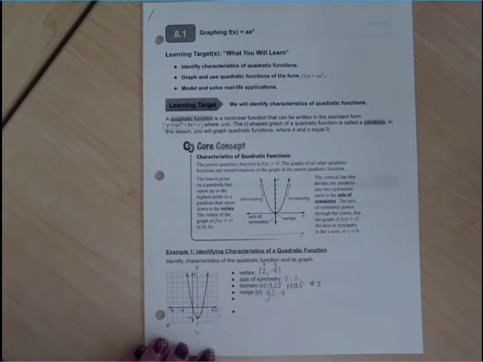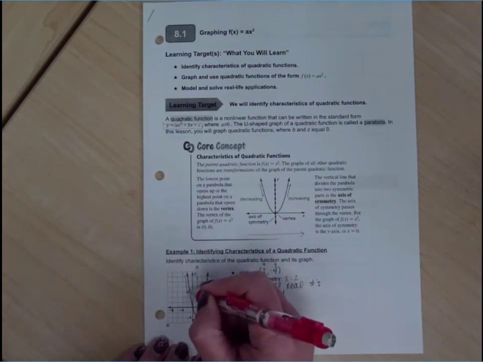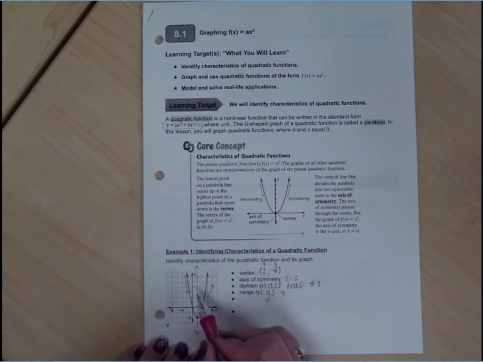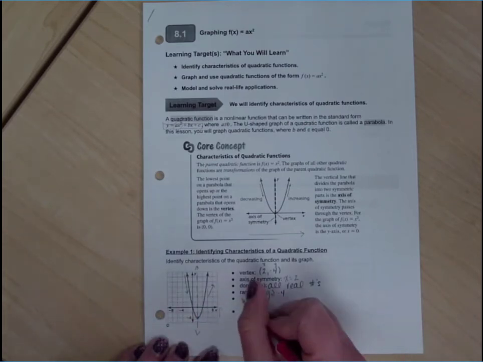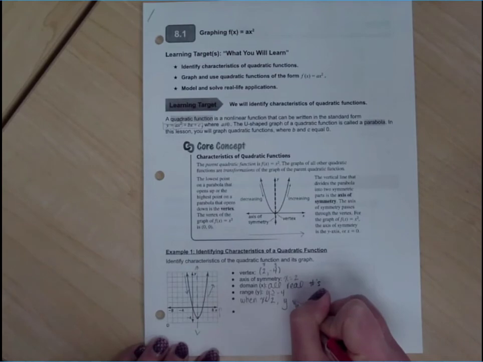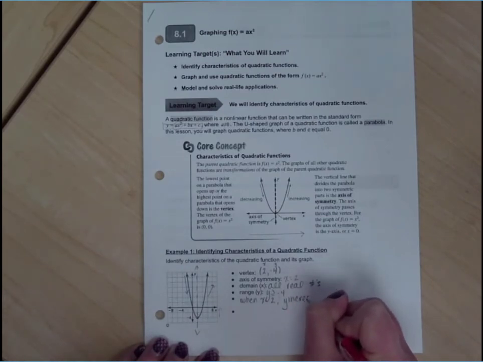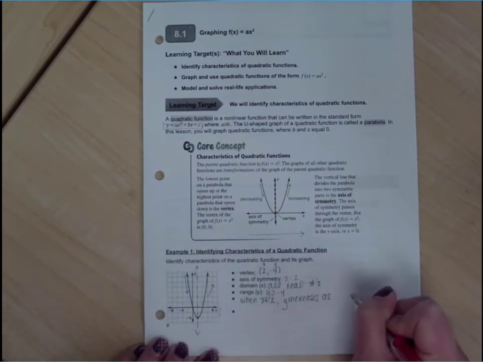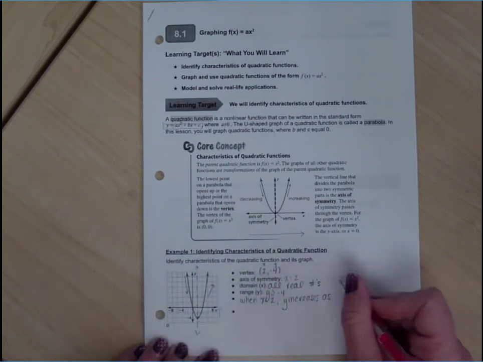Now, let's talk about this parabola. So remember, here it's decreasing and here it's increasing. So as it's approaching 2, y increases as x decreases. So when x is less than 2, y is increasing as x decreases.